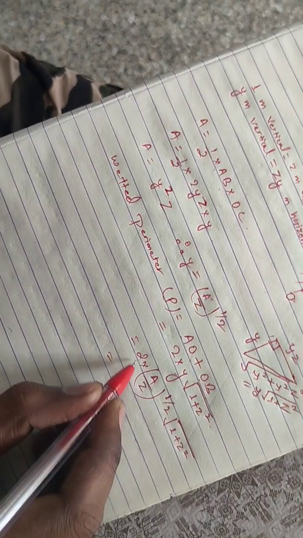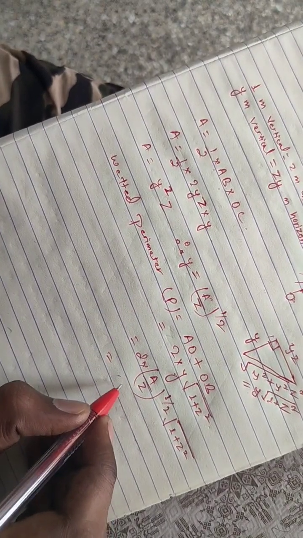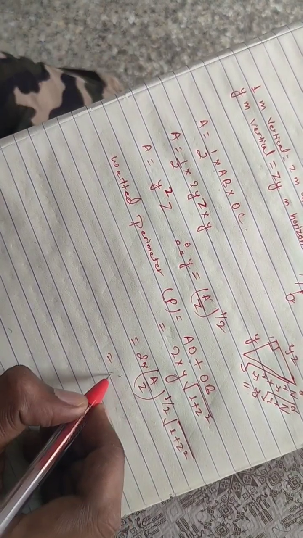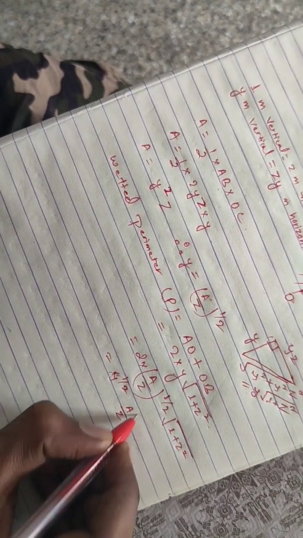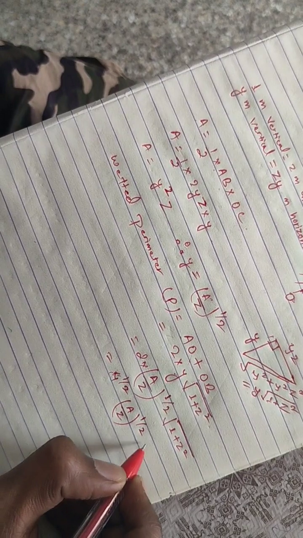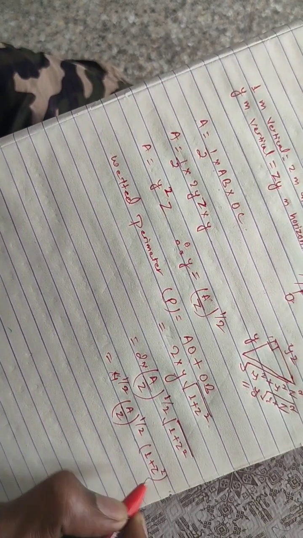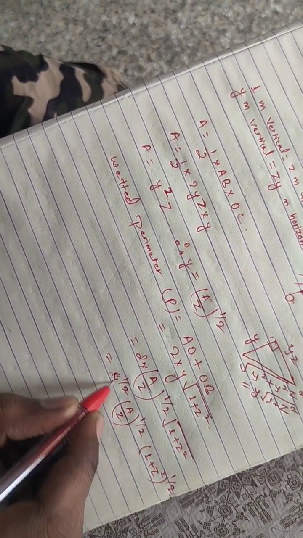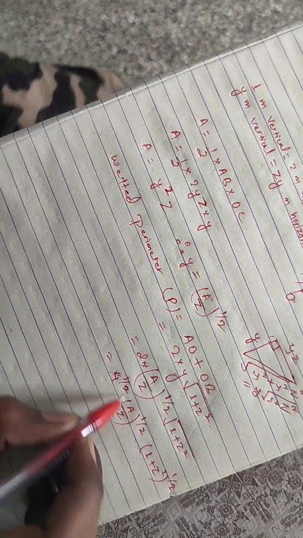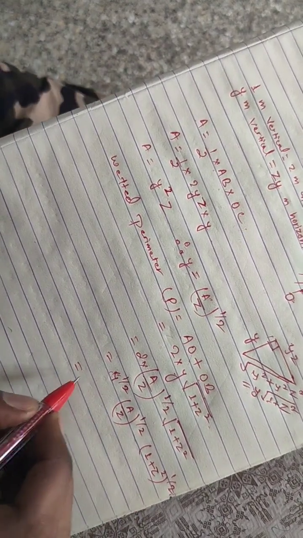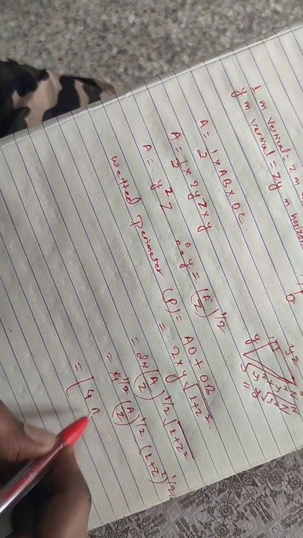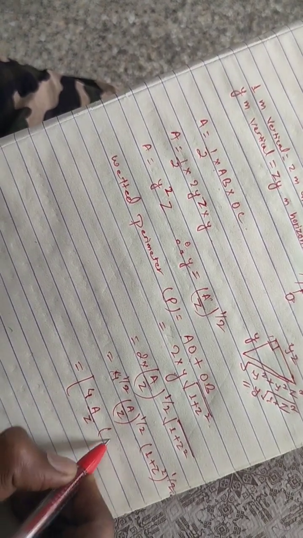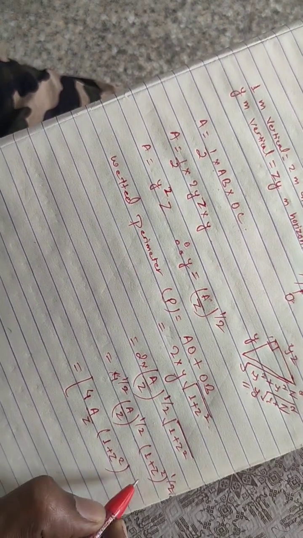Now we can take this 2 as 4 to the power 1 by 2, and A by Z to the power 1 by 2, and this as 1 plus z square to the power 1 by 2. These three terms have power 1 by 2, so we can take 4 into A by Z into 1 plus z square.